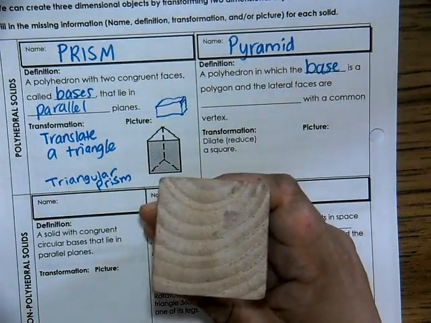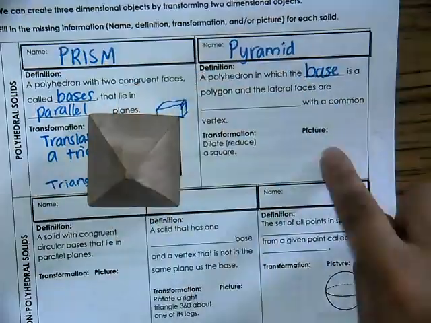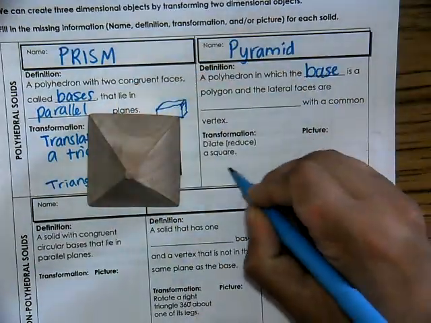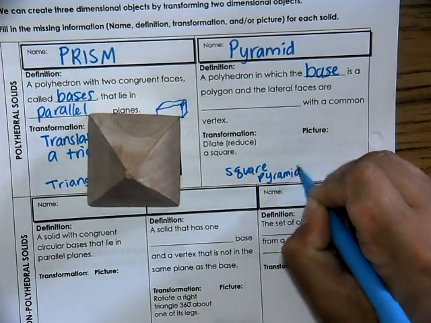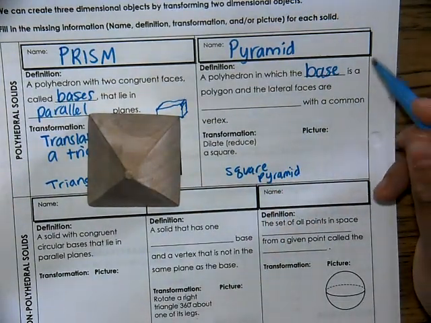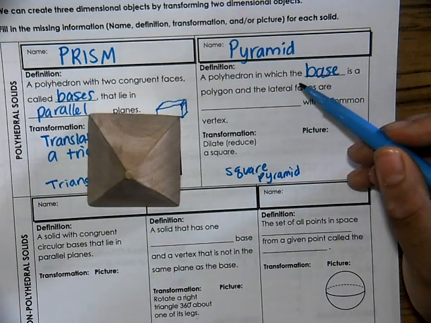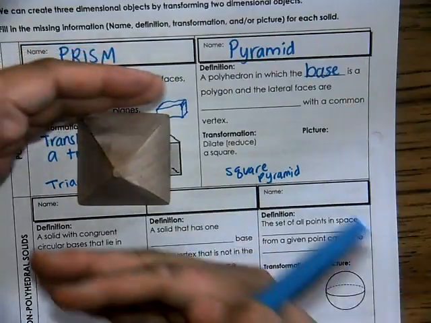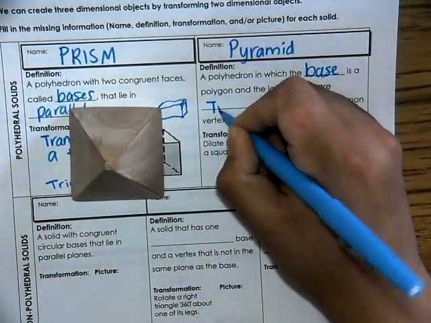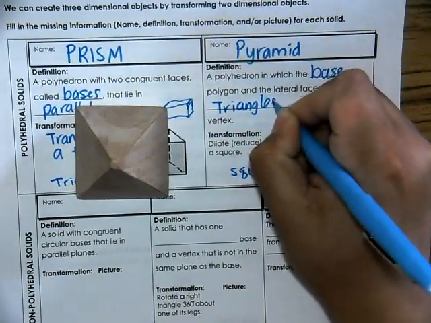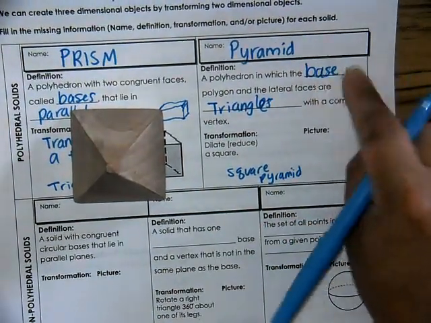Because this is a square right here, this would be called a square pyramid, which is what we're going to try to draw here. I'm going to write this down, square pyramid. And here's the rest of the definition. In addition to the base, it says the lateral faces. Lateral means the sides. All of the sides, the faces that are on here, are going to be triangles. And there will be the same number of triangles as the polygon's side length.